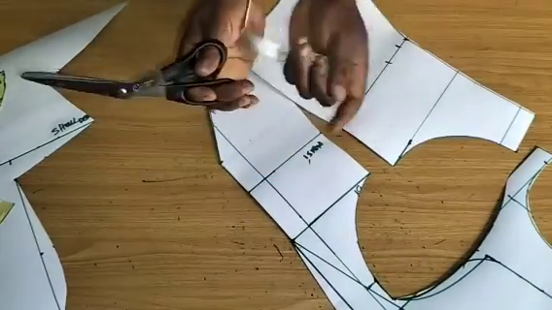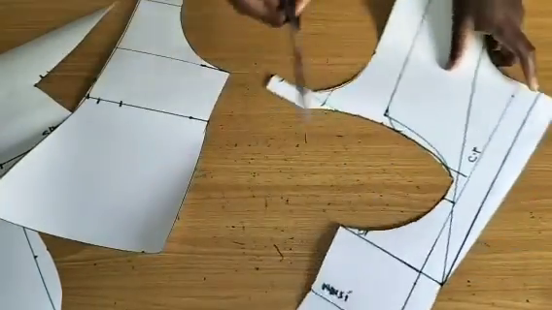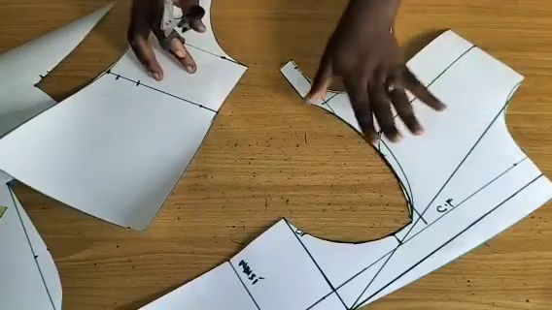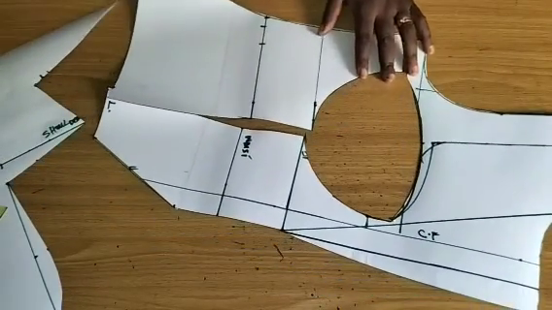I don't need it in this pattern. So this is the part I need right now. Then for this, I'll also leave it the way it is. Okay, this is how we are going to sew it.